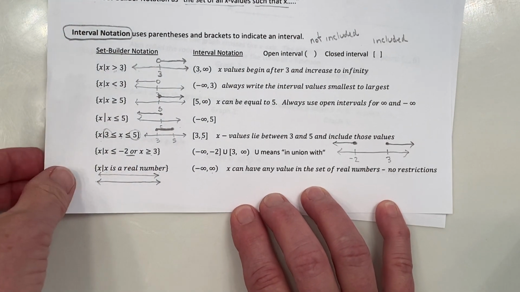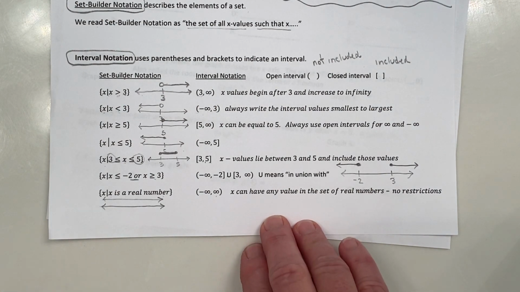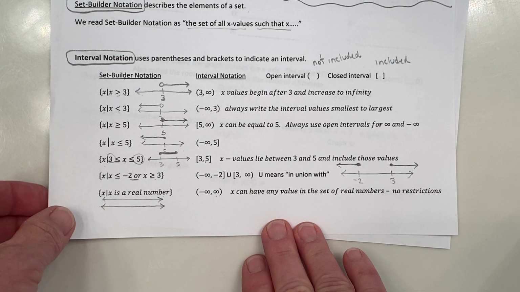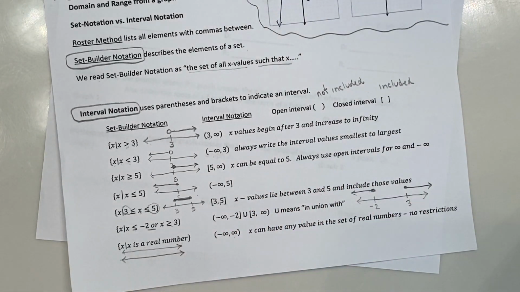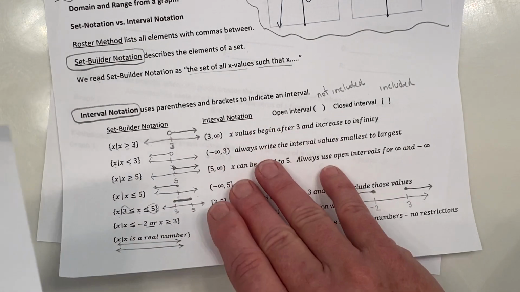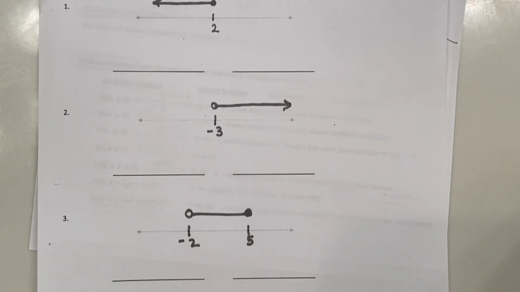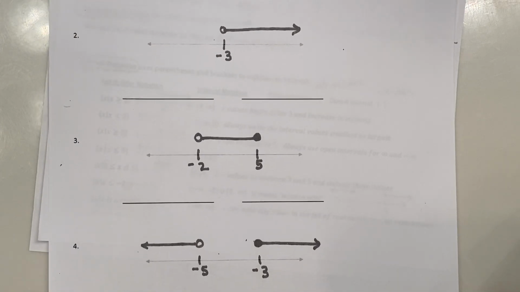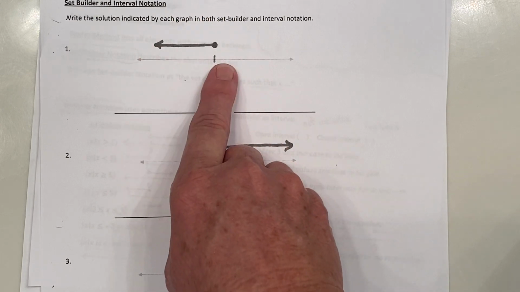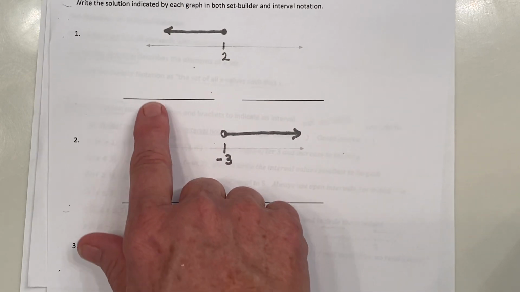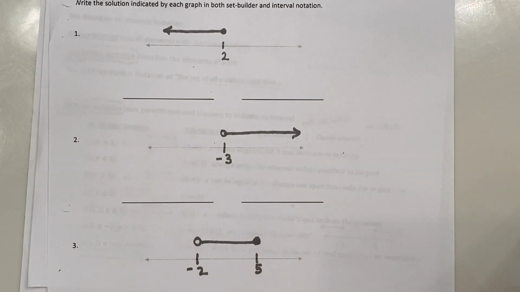All right, hopefully your comfort level is okay with set builder notation and interval notation. If it's not, I do have another set of practice problems included on Blackboard. It looks something like this. If you want to practice these additional 4 problems, writing the solution set or writing what these graphs represent in set builder and interval notation, you might want to work through this, and the key will be posted.